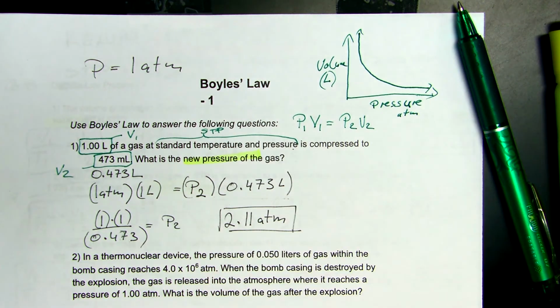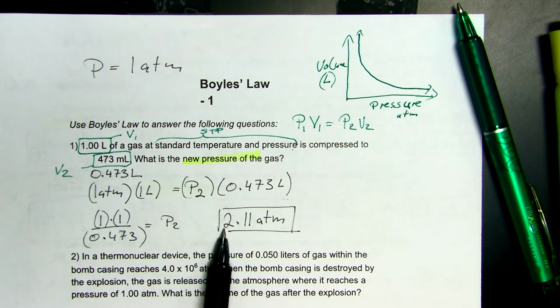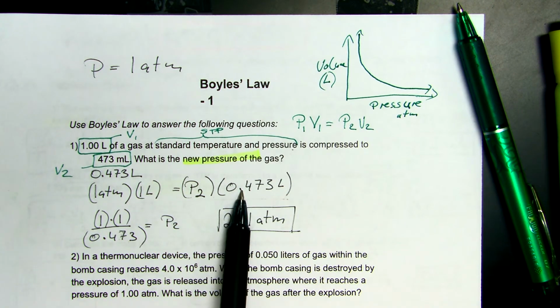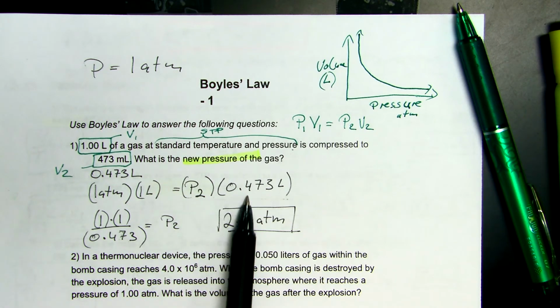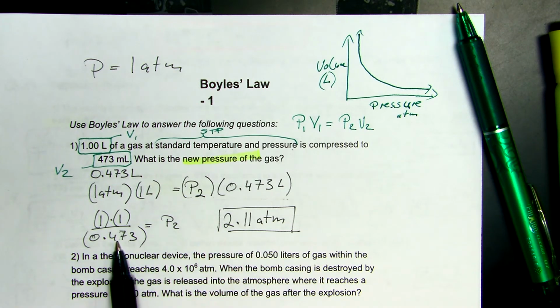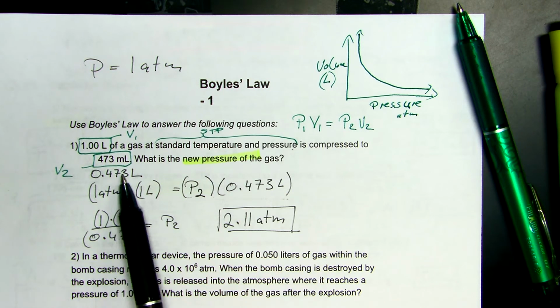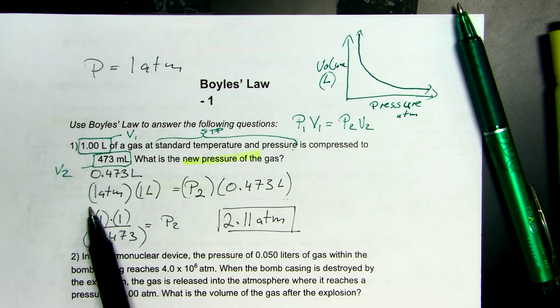All right, that's it. 2.11 atmospheres. 1 atm. 1 atmosphere.